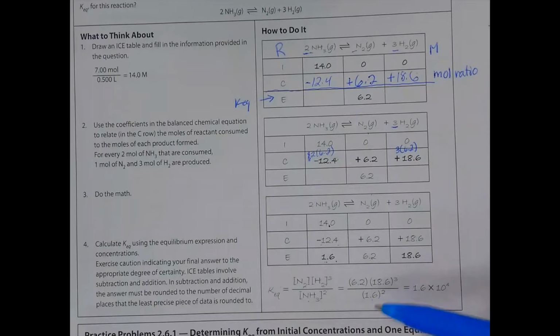The other thing is your significant figures. So we look at all three numbers. We have 2, 2, and 3. So we're going to round to 2 sig figs.